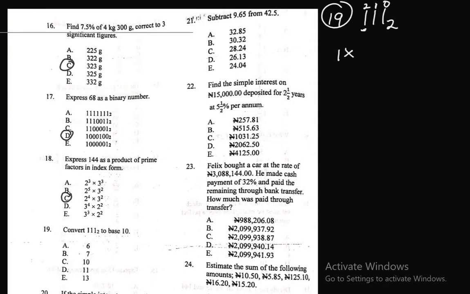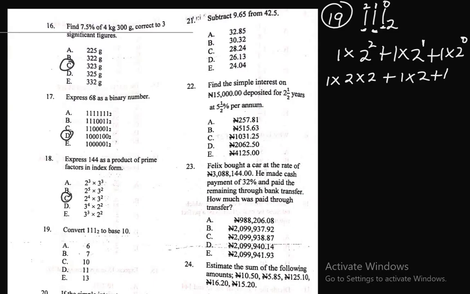That's 1 times base 2 raised to power 2, plus this one, which is 1 times base 2 raised to power 1, plus the last one, which is 1 times 2 raised to power 0. So 1 times 2 raised to power 2 means 2 times 2, plus 1 times 2, plus 1 times... In math, anything raised to the power of 0 is 1. So this will be 1 times 1.